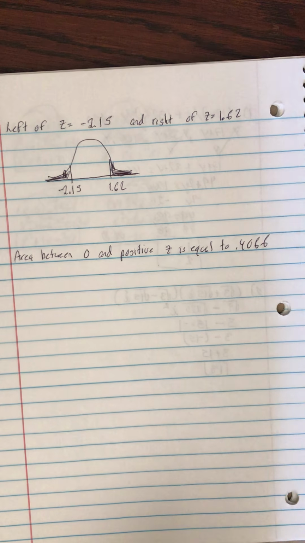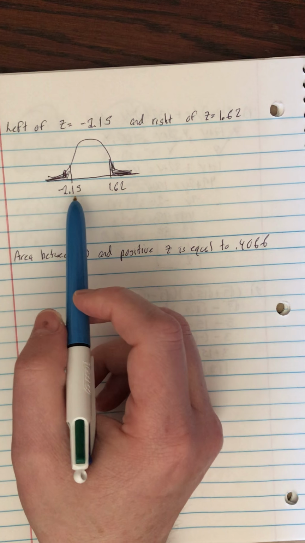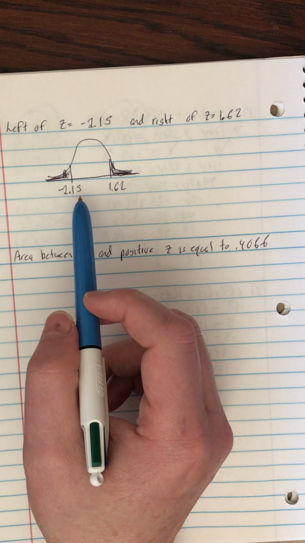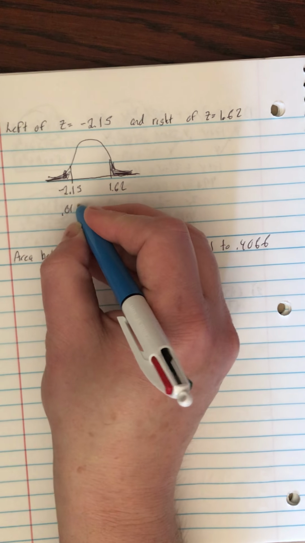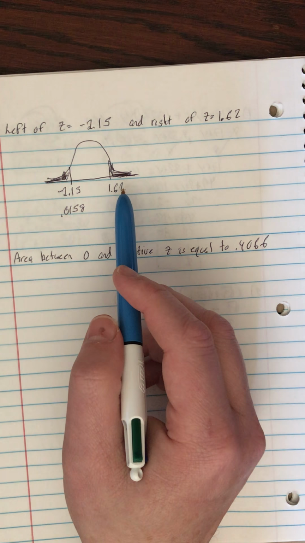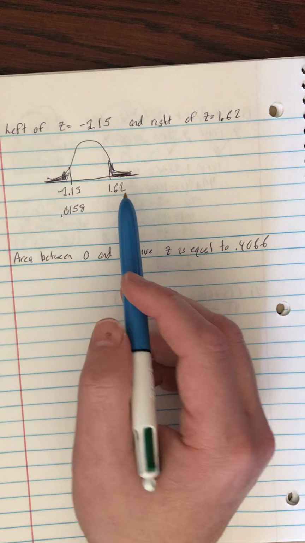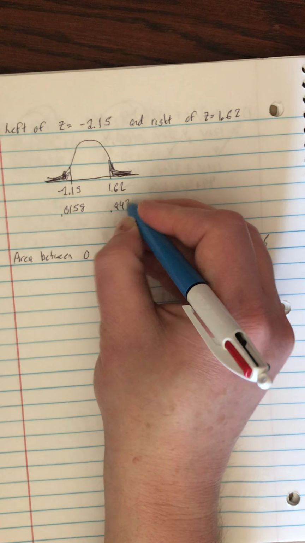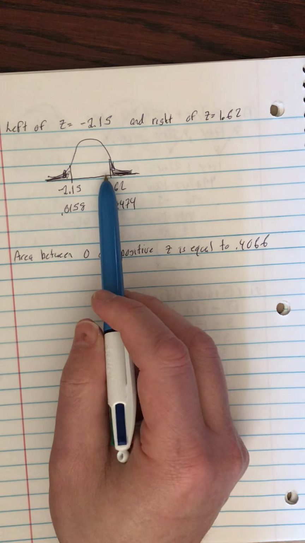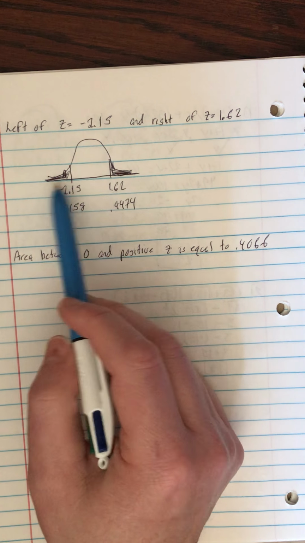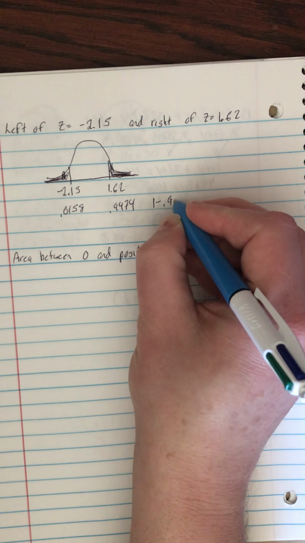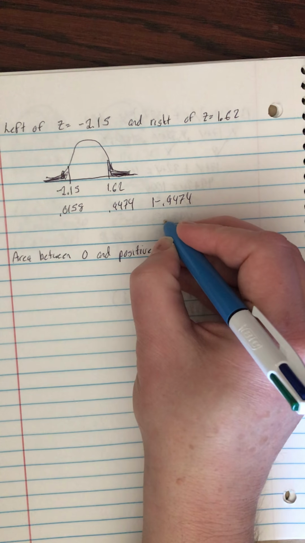So what do I do? I look at my z-score of negative 2.15. Negative 2.15 gives me 0.0158. Now 1.62, I still look at that z-score, and my z-score of 1.62 is 0.9474. But once again, you have to realize that this 0.9474 is everything to the left of 1.62. I want to the right. So what do I do? I subtract. So I go 1 minus 0.9474.